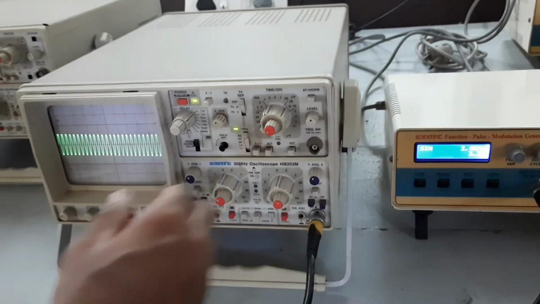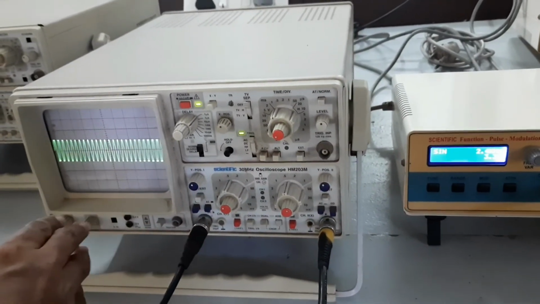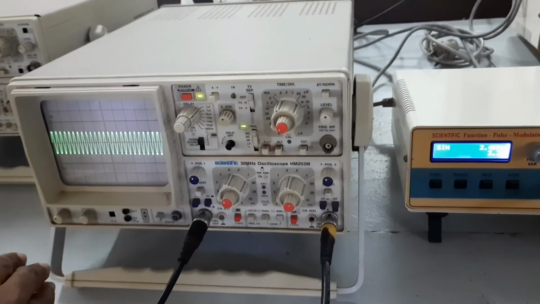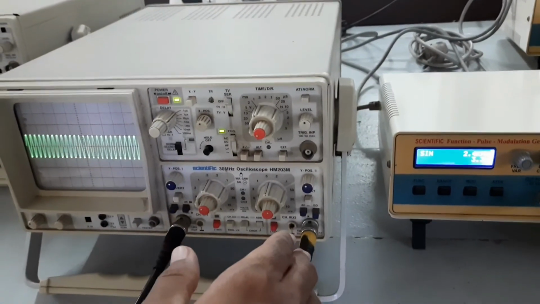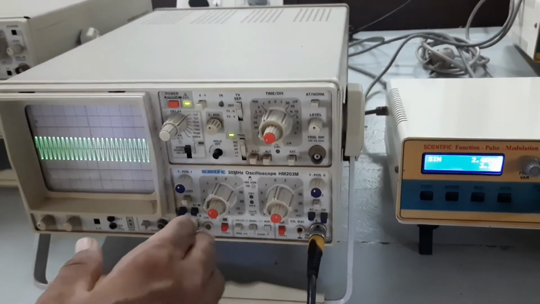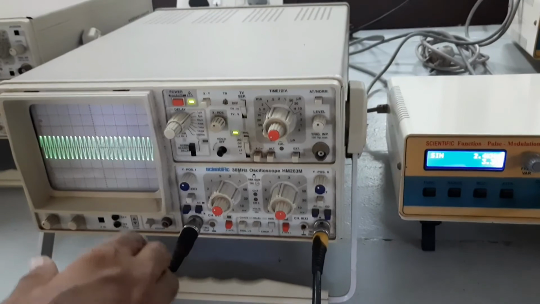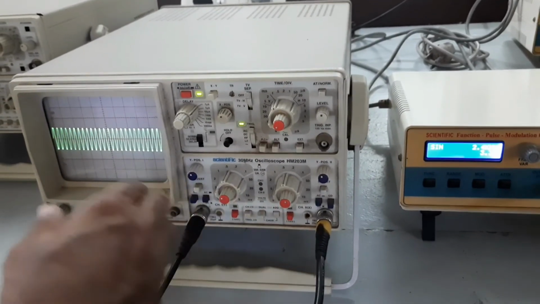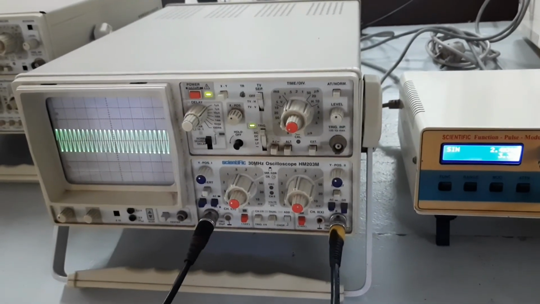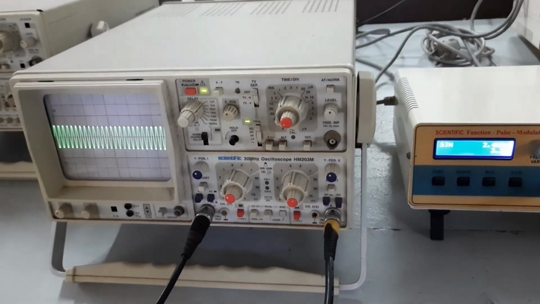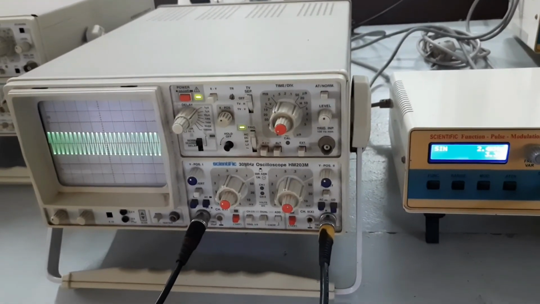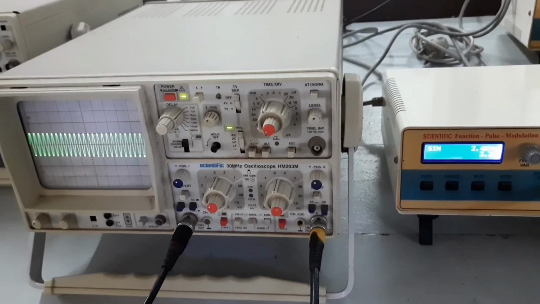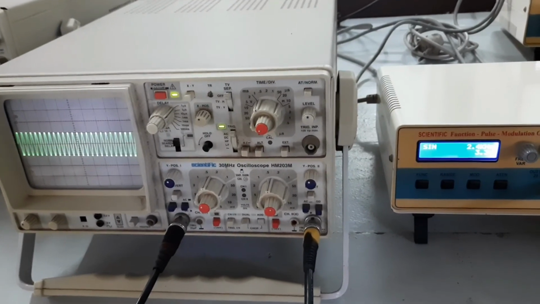So you have to conduct this experiment for frequencies from lower values, say 100 Hz, to high frequency, say 100 kilohertz. You have to tabulate the magnitude of the input signal, the magnitude of the output signal, and the phase angle. Okay, so from that tabulation you can plot the frequency response, that is both the magnitude plot and the phase plot of this particular first order system.